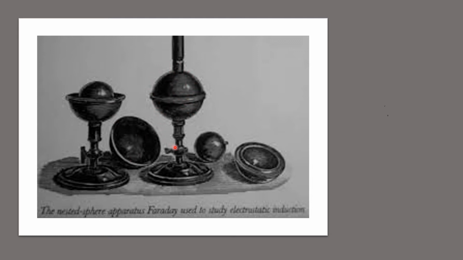The charged sphere is kept on the bottom hemisphere. Proper care is taken to isolate the charge, so that it will not get shorted or discharged through the body. Using proper isolating materials it is kept here, and the lid is covered.